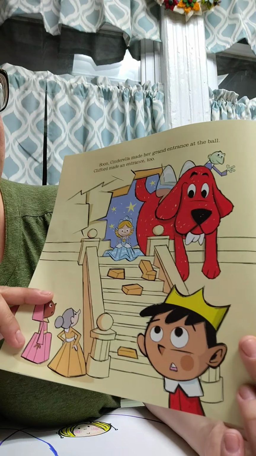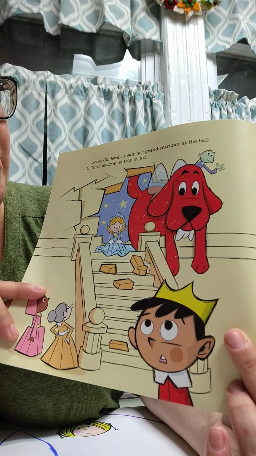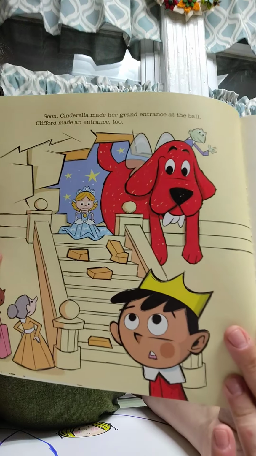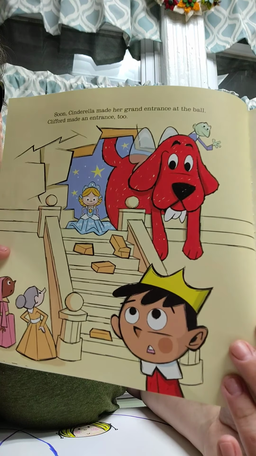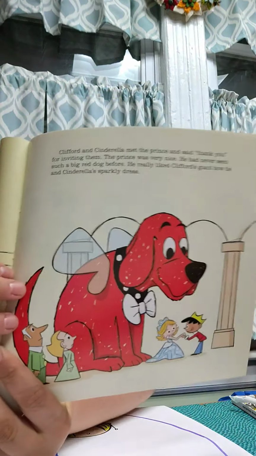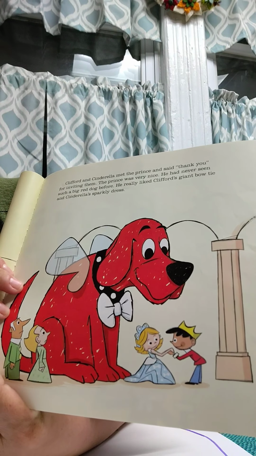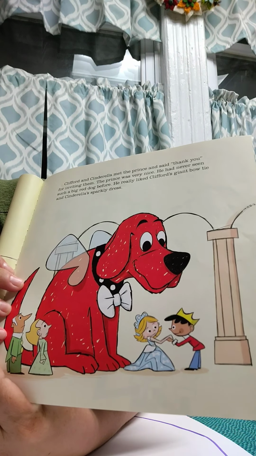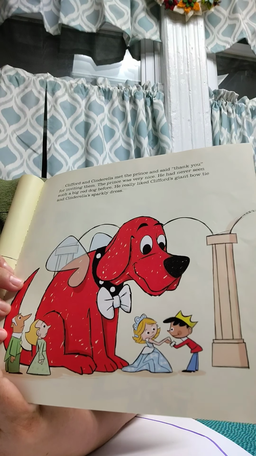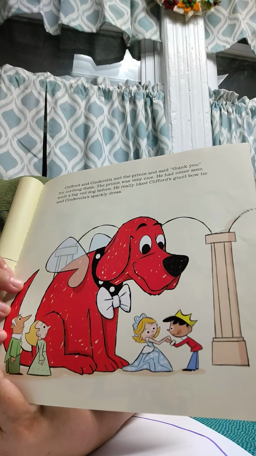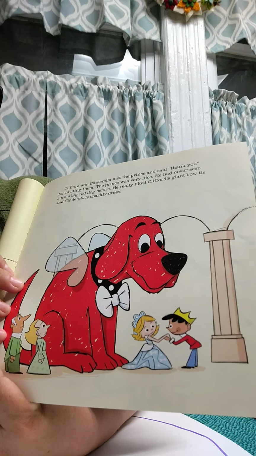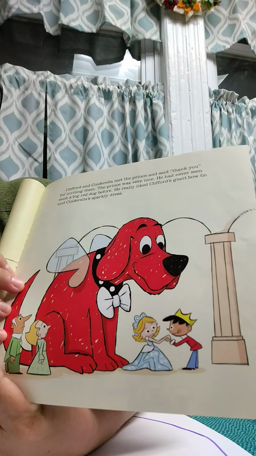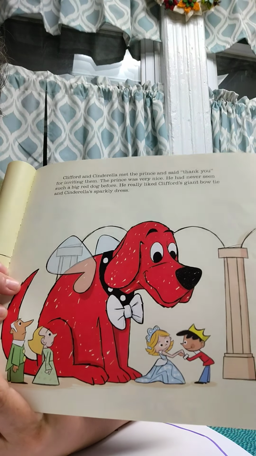Soon, Cinderella made her grand entrance at the ball. Clifford made an entrance, too. Oh, my goodness. He broke through the wall. Clifford and Cinderella met the prince and said thank you for inviting them. The prince was very nice. He had never seen such a big red dog before. He really liked Clifford's giant bow tie and Cinderella's sparkly dress.